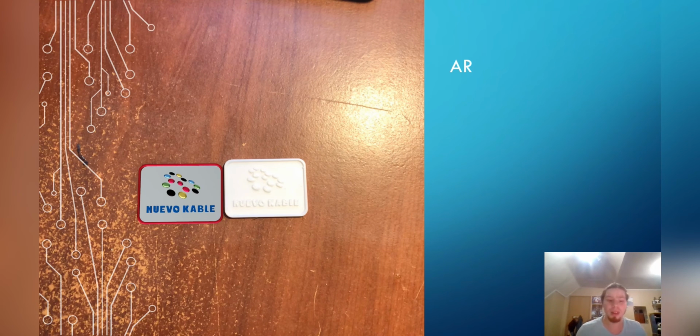For example, well, here what I'm showing you on the left side is the logo that I made for my father's company, and I'm able to see how it's going to look. And on the right side is the logo that I already printed, and well, they look pretty much the same.